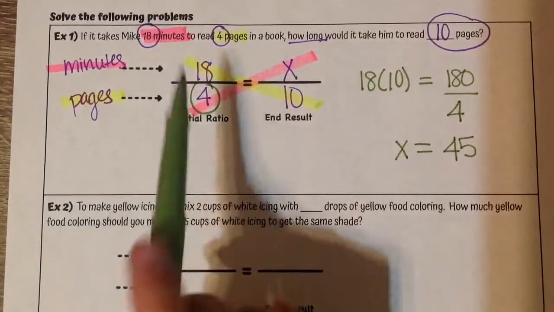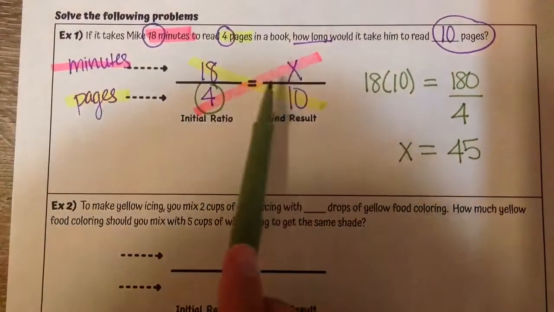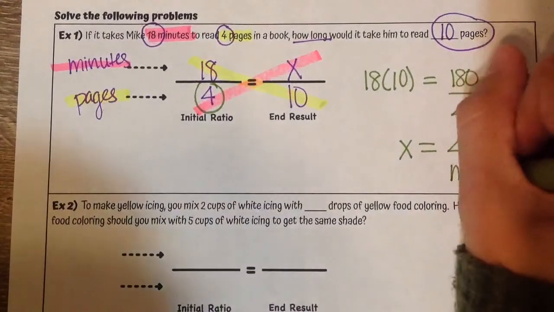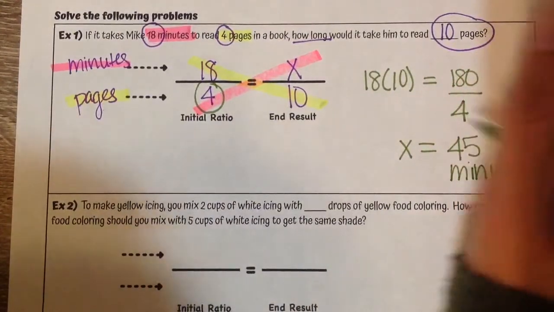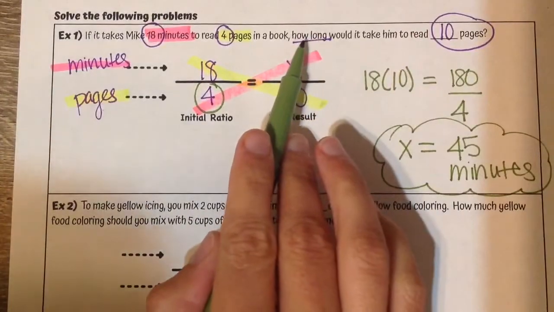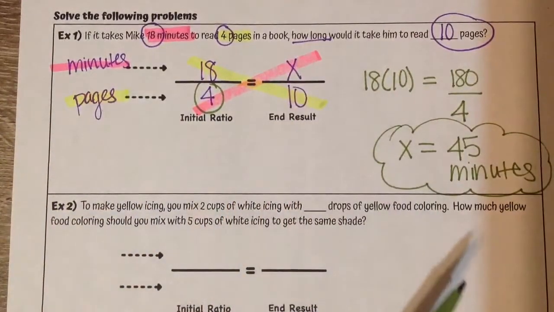Now what were we solving for? 2 places you can look for that. Our x is on top, which matches with minutes. So 45 minutes. Or if you look at the question, it asked how long. That's talking about time. That's talking about minutes.